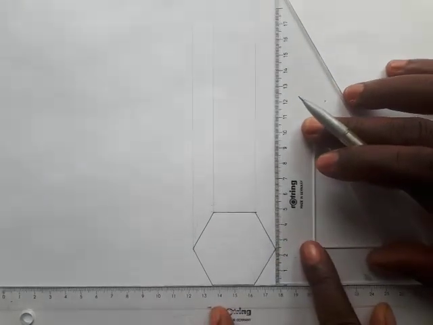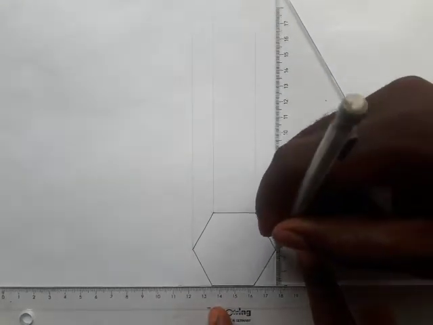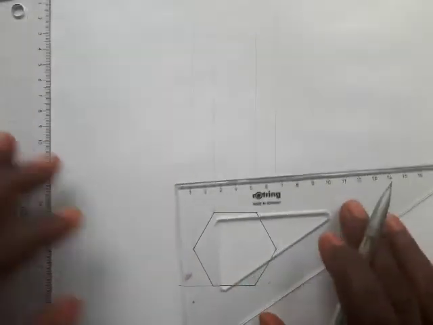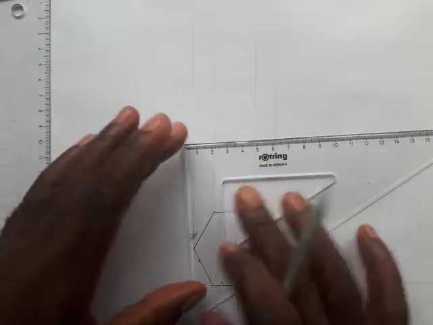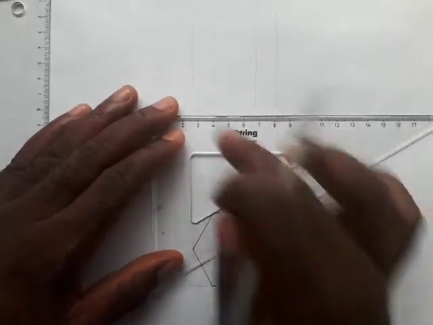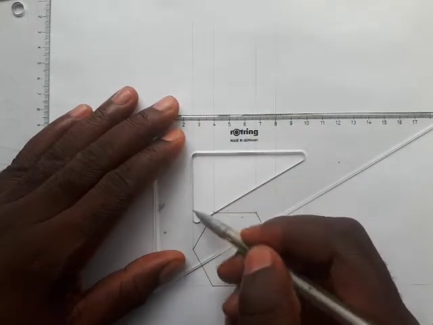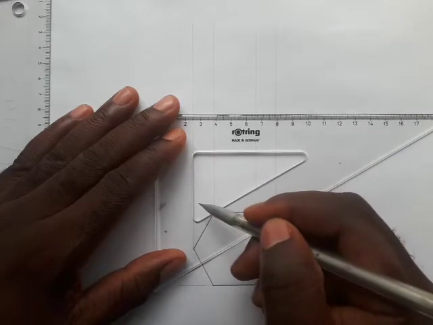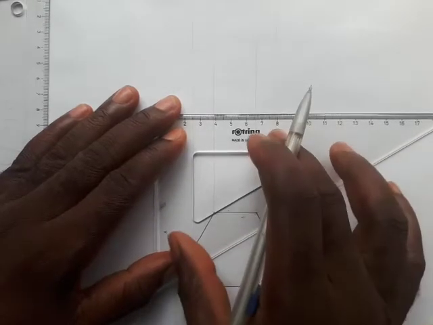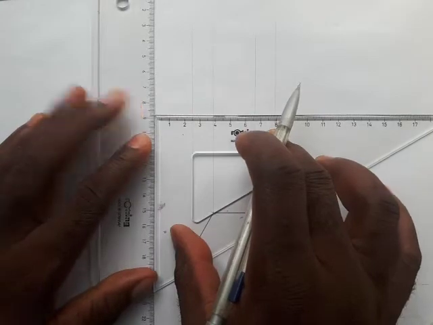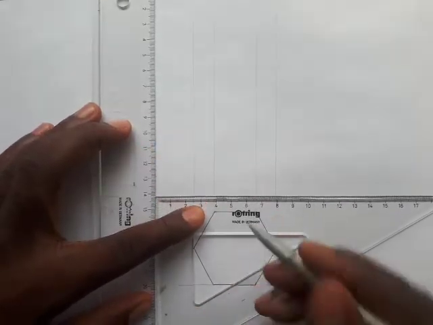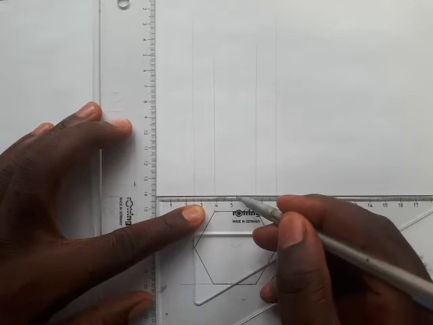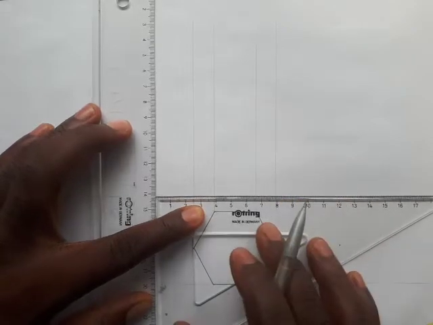Thin lines, and finally draw lines from here up. Okay, now align your set square with any of the vertical lines. So I'm going to align this part of my set square with any of the vertical line here perfectly. All right, so support with your ruler. Now give yourself any convenient space, distance between the plan and the elevation you're going to draw now.